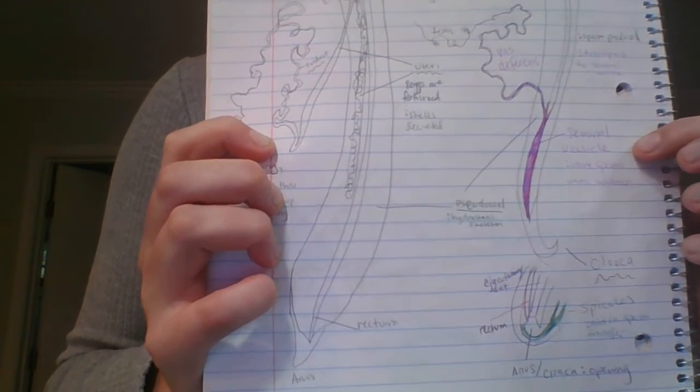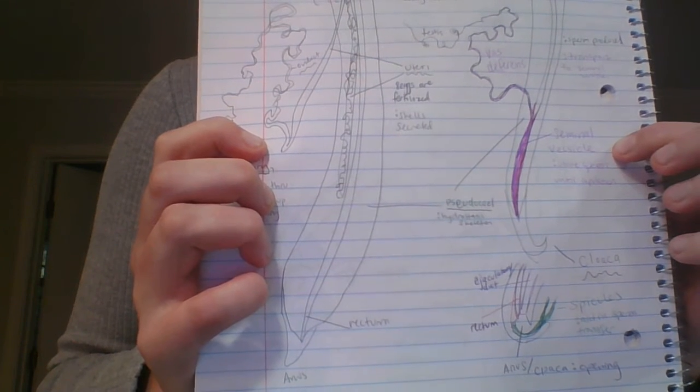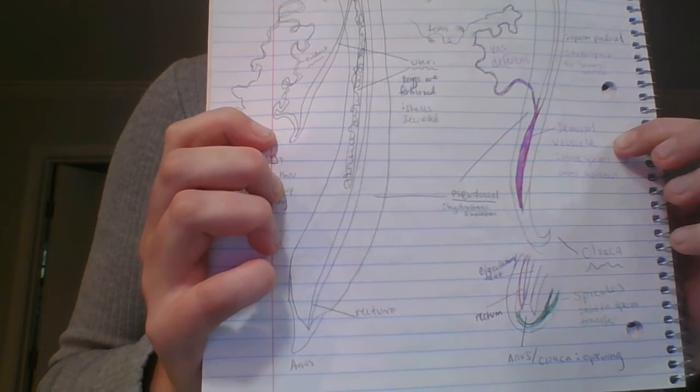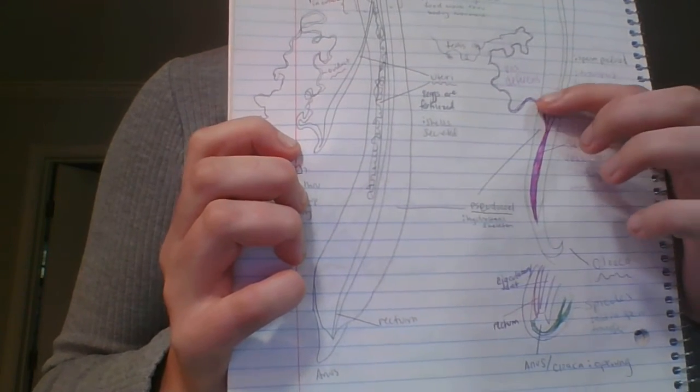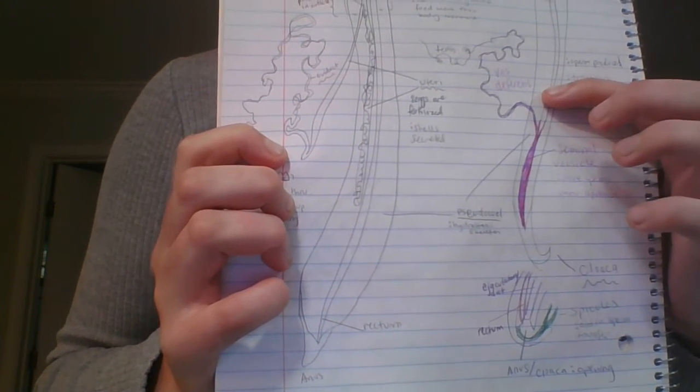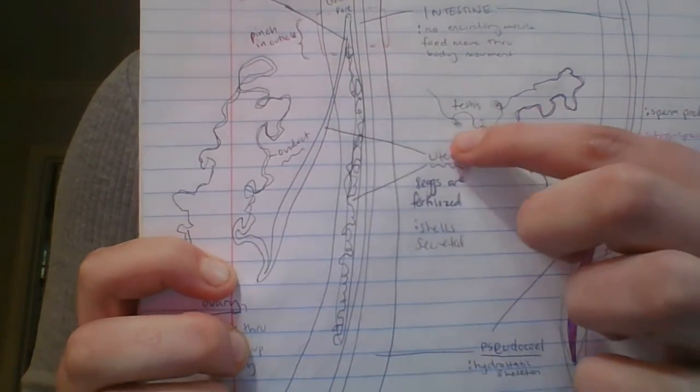But if we follow it up, this is the seminal vesicle. This is what stores the sperm, and then if we travel that up, the vas deferens. This is what transports the sperm from the testes, where it is created.